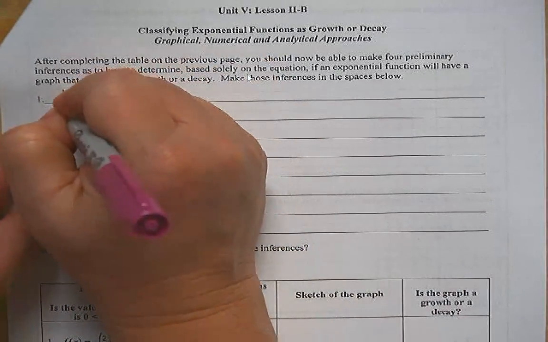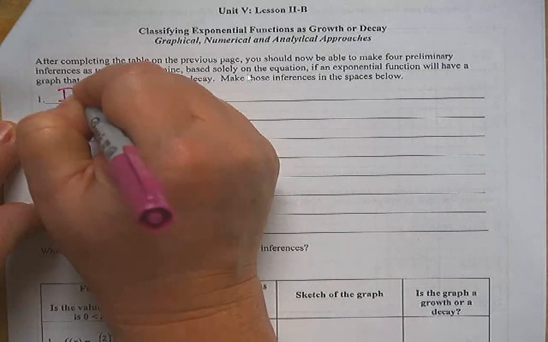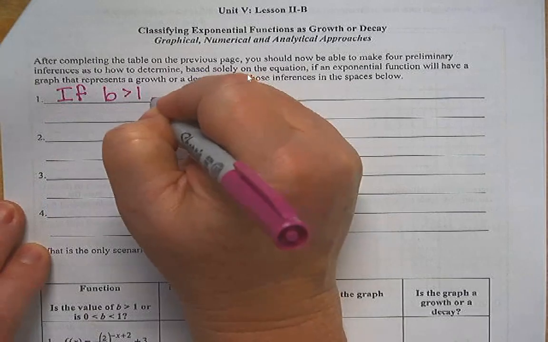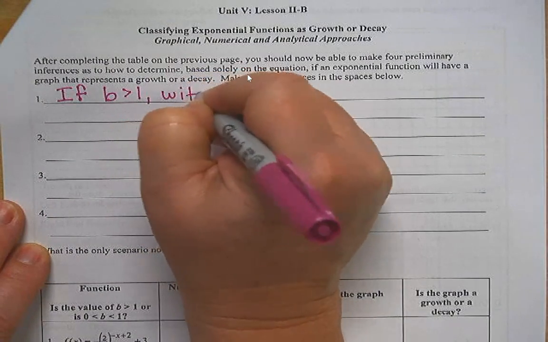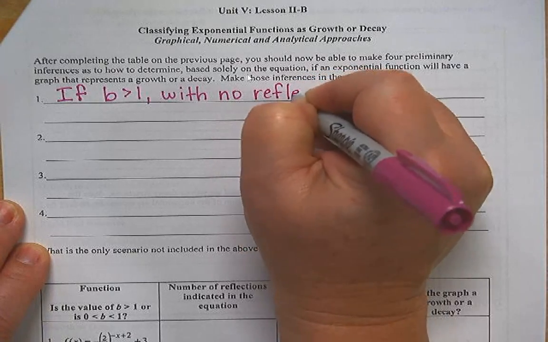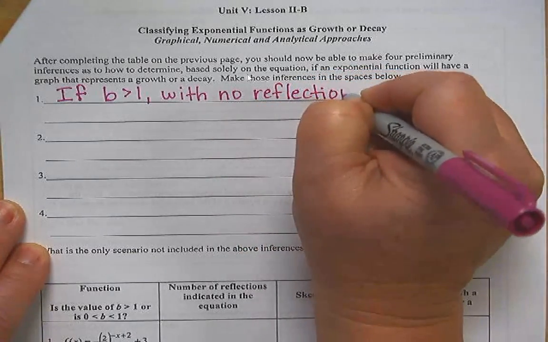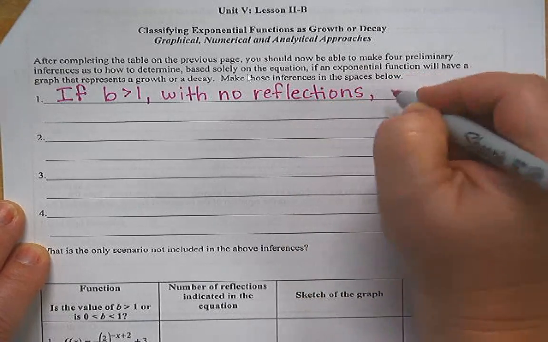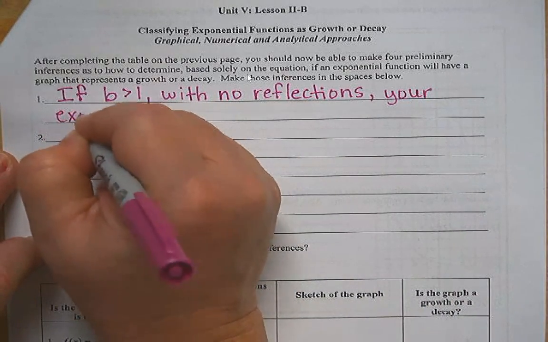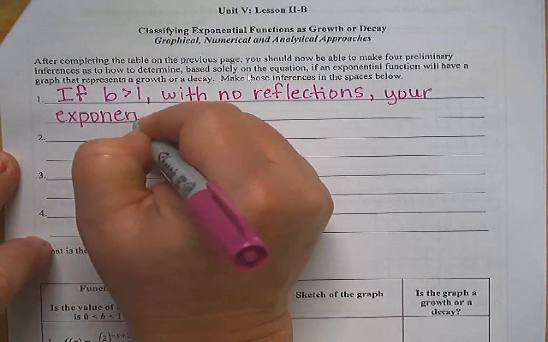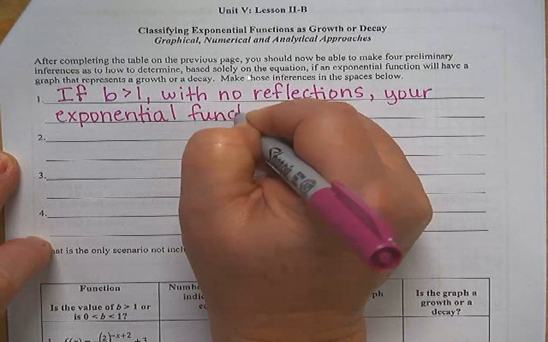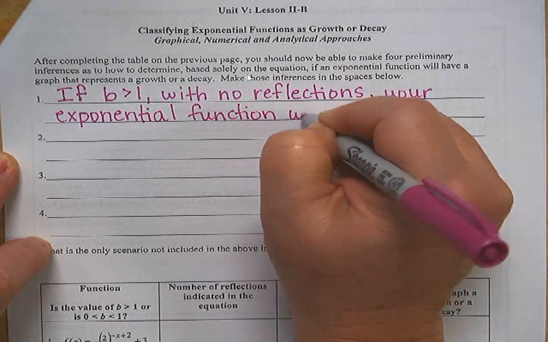So here's what we notice. If, it's supposed to be an f, if your b value is greater than 1 with no reflections, your exponential function will be a growth.